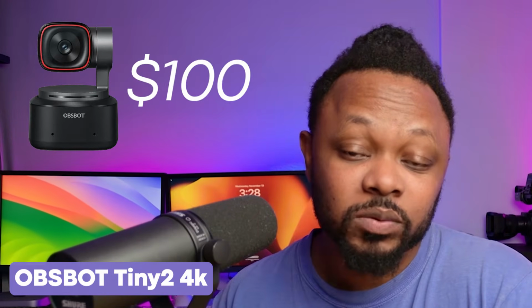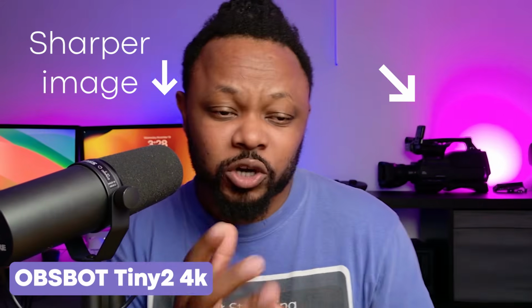You can see how the background is really well rendered and it's more cinematic because it gives you what we call a depth of field, or a blurry background. You can see how I look, it's got that DSLR kind of look, so it's not like a webcam look, even though it's a webcam. So that's one thing when it comes to image quality. And again, remember the Tiny 2 costs $100 more to get a slightly better image in terms of sharpness.